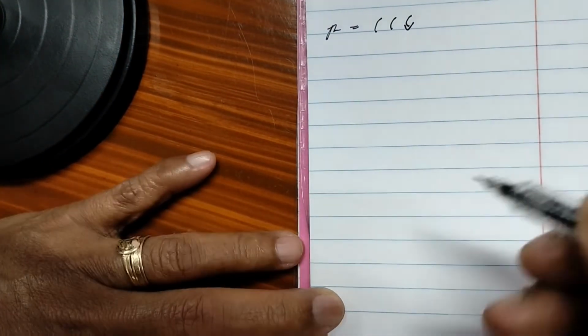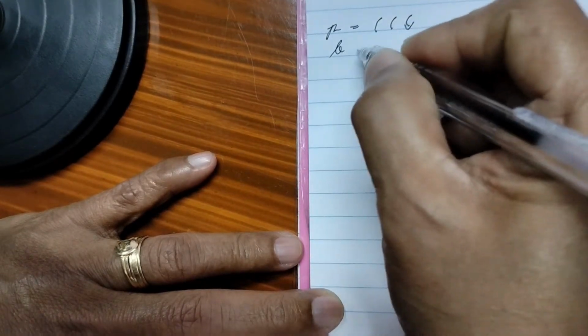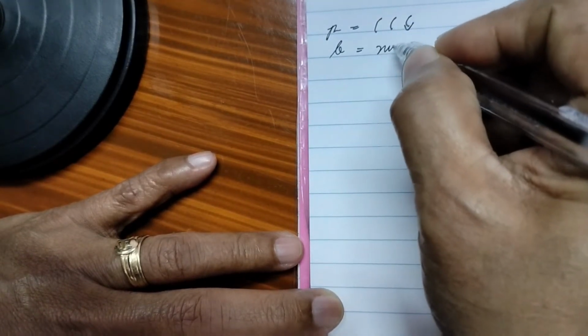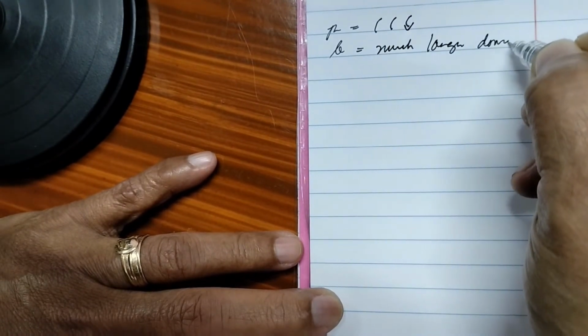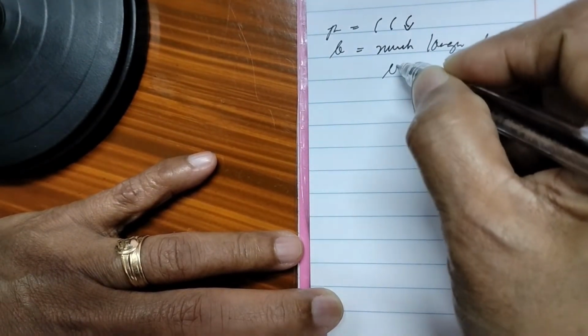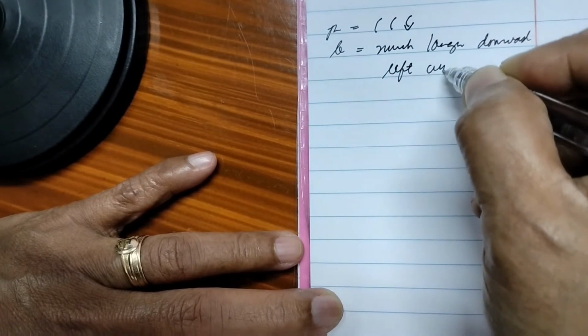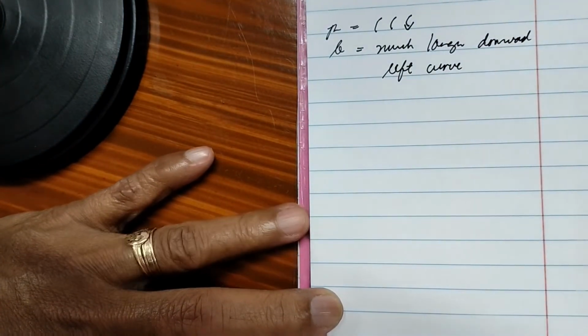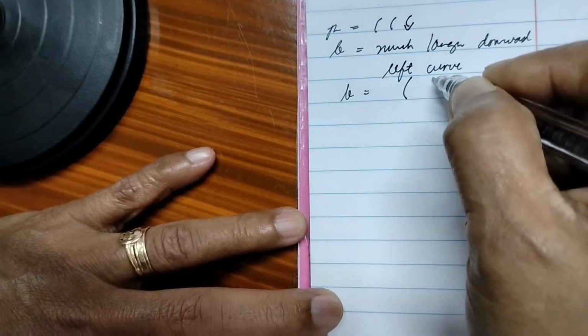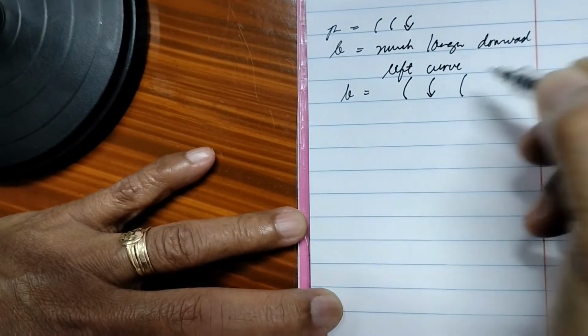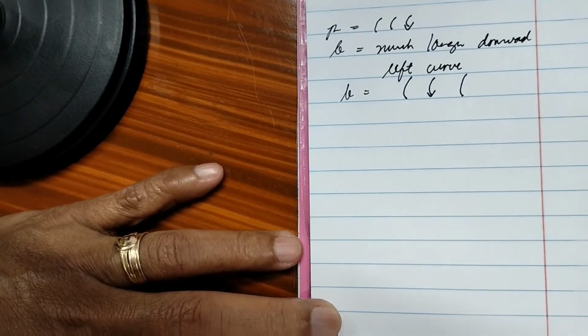Okay? Then we have B as in boy is represented by a much longer downward left curve occupying one whole of the writing line. So your letter B now becomes this one. Still written downwards. This is the counterpart of V as in victory.